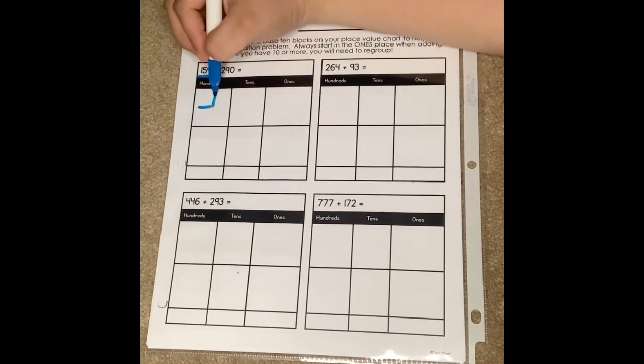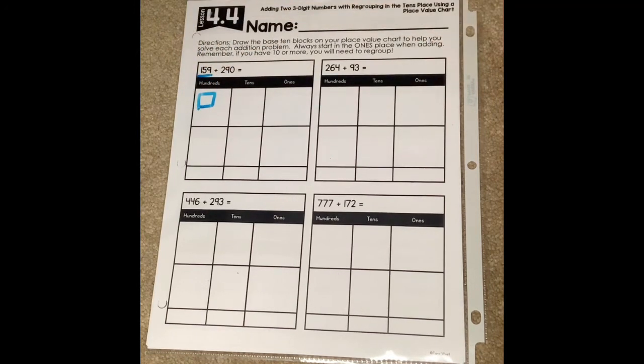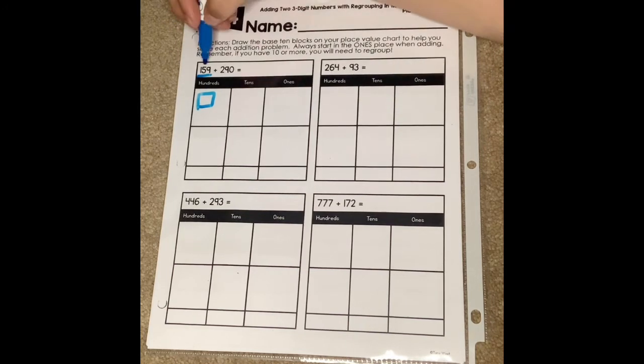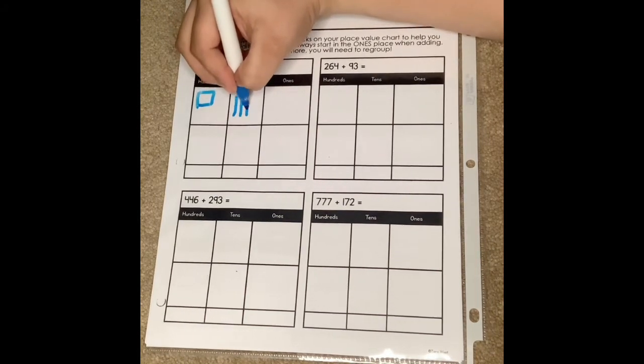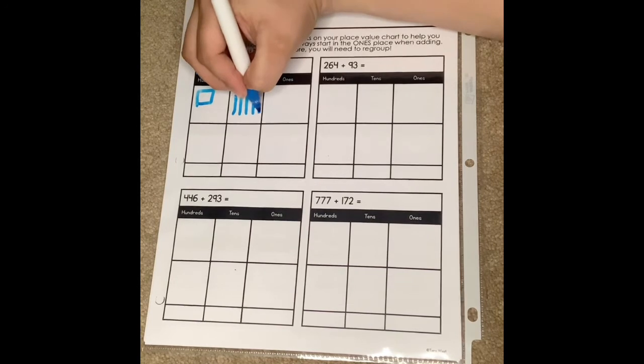Good job. So I'm going to draw 1 hundreds cube. Now, how many tens do we have in the number 159? 5. So I'm going to draw 5 10 rods.